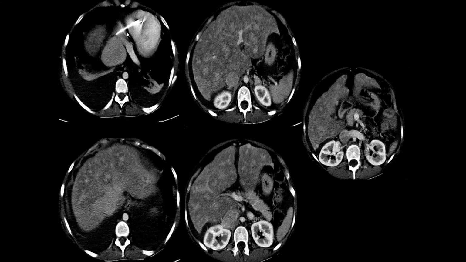This patient has cardiomegaly, and you can see the cardiac device as well. So congestion due to cardiac disease can give you imaging features similar to Budd-Chiari, and in the long term can lead to cirrhosis, cardiac cirrhosis.